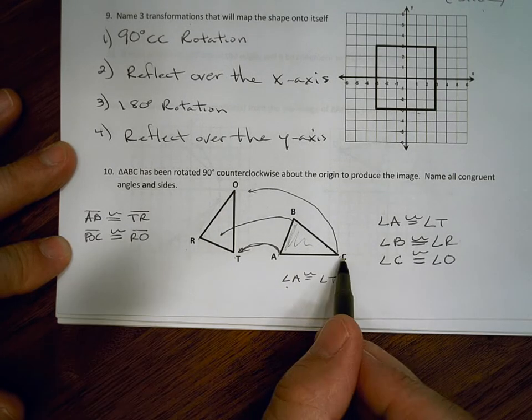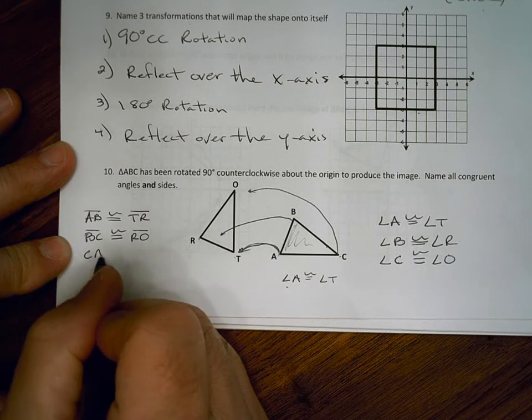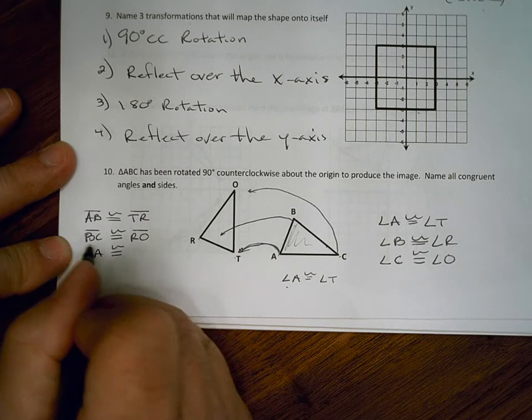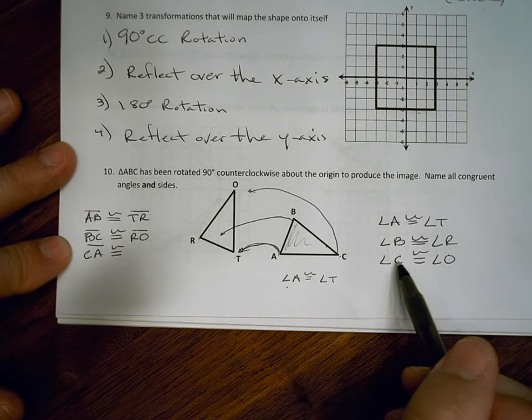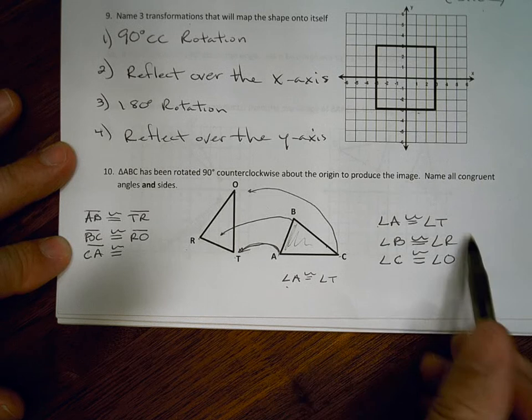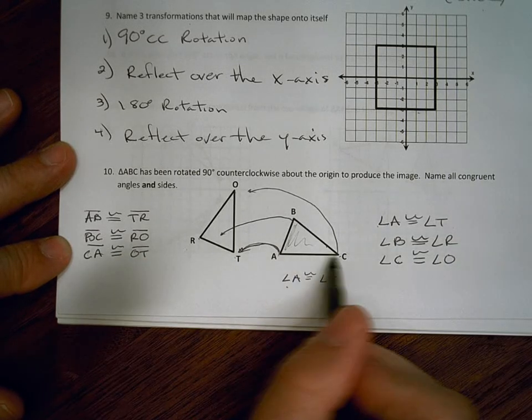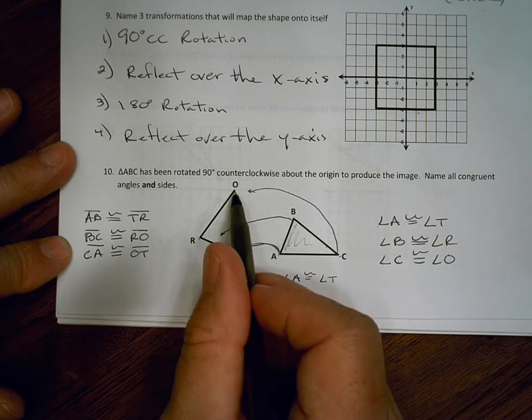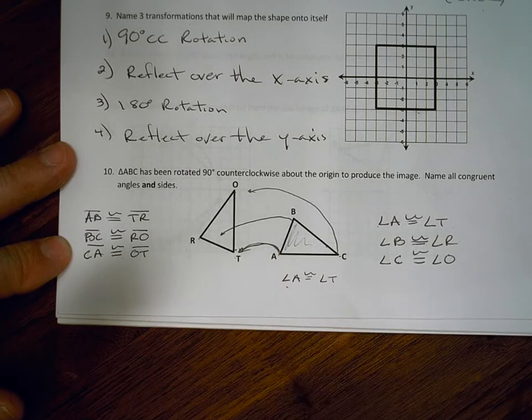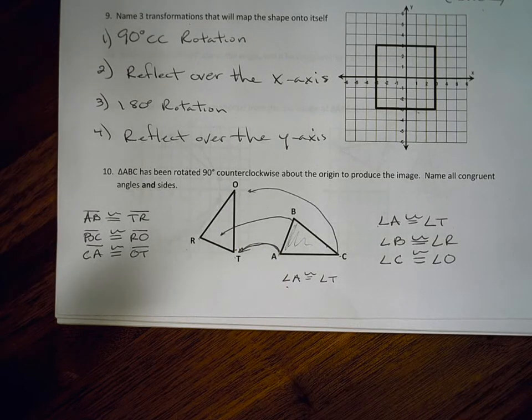And finally we have CA is congruent to OT. All right.